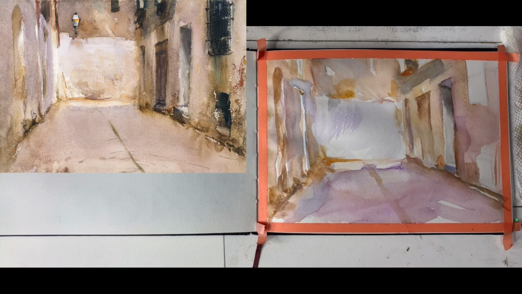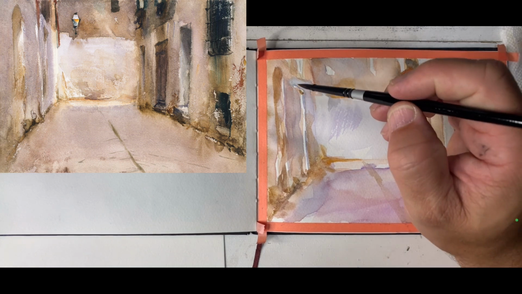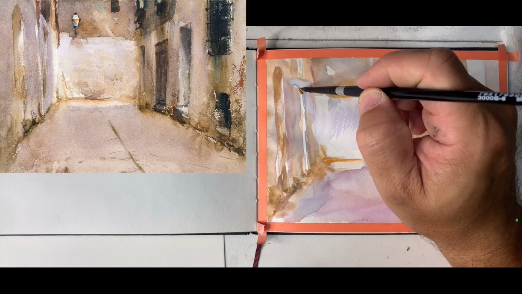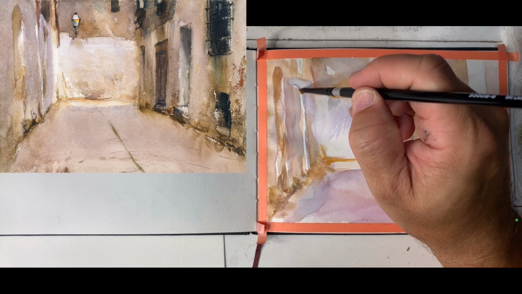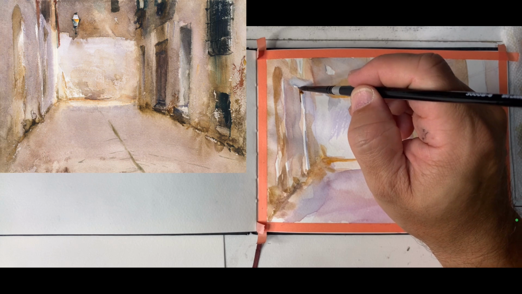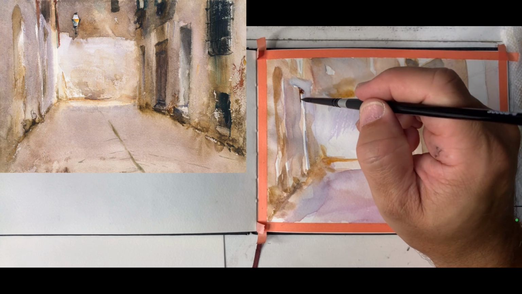Going back into the burnt umber. And I'm trying to measure some of the temperatures I see here. There's a bit of coolness on this wall with the violet, of course. And some of these shadows, obviously they're a little more saturated. I don't want to make them too warm.